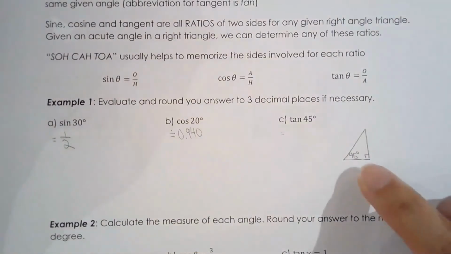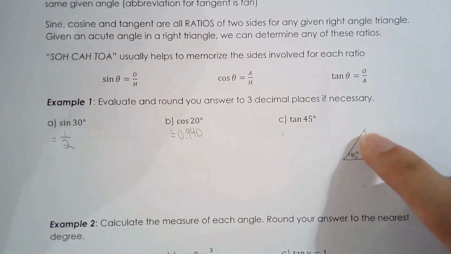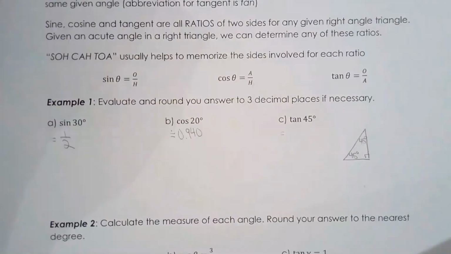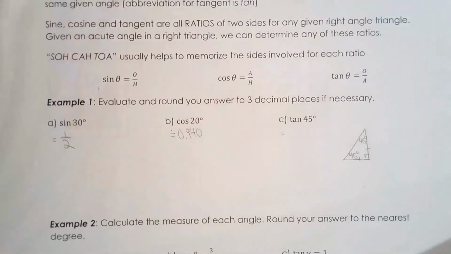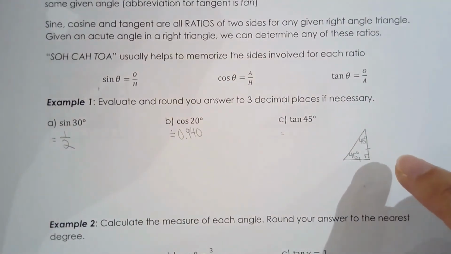Now, if this angle here is 45 degrees, then this angle here must also be 45 degrees, right? Because they total to 180 degrees. And oh, this is an isosceles triangle, right? Okay. So remember, tan, TOA: tan is defined as opposite over adjacent.